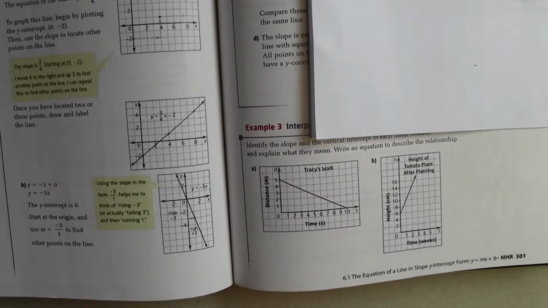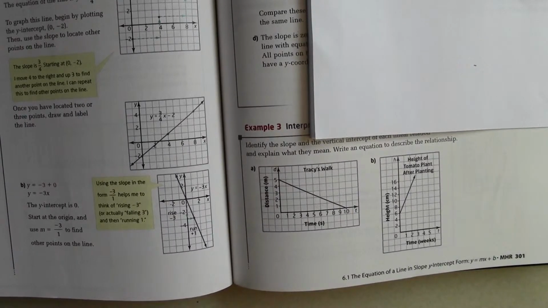What does the slope represent, AJ? How fast the plant is growing every week. Yes, good. So the plant is more specifically growing, in this case, 2 centimeters per week.